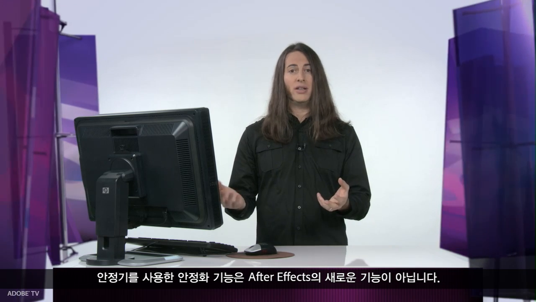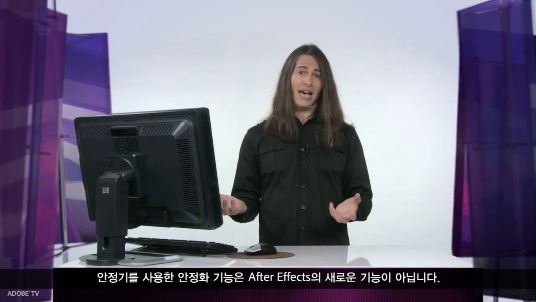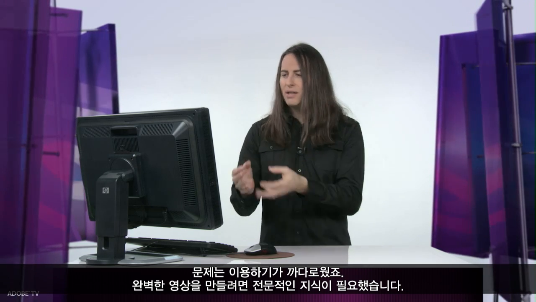Well, stabilization and the ability to use stabilizers is not new to After Effects. The thing is, it's been difficult to do, and you really need to know what you were doing to make the footage look good. And just because you stabilized something didn't mean that everything was still in the frame and was pleasing to the eye. It took a lot of time and effort to make something stabilized and look good. Well, now with the new warp stabilizer effect in After Effects CS5.5, I'm going to show you how we can take this handheld shaky footage and make it look like it was professionally shot with a dolly on a track and make it very pleasing to the eye.